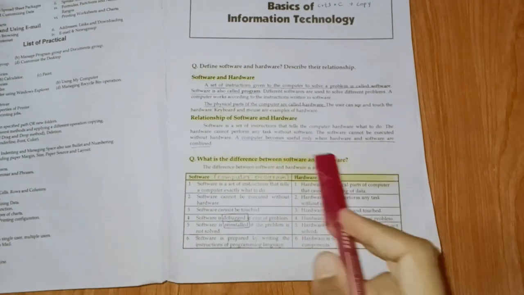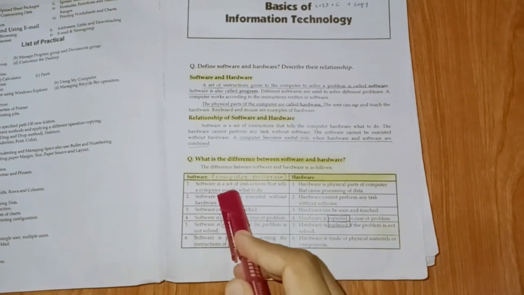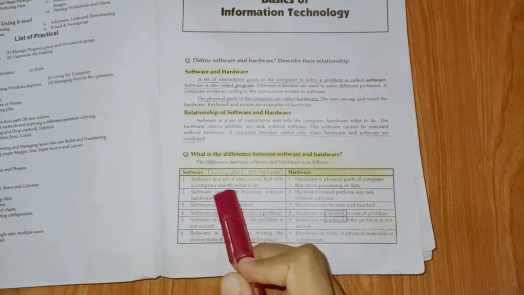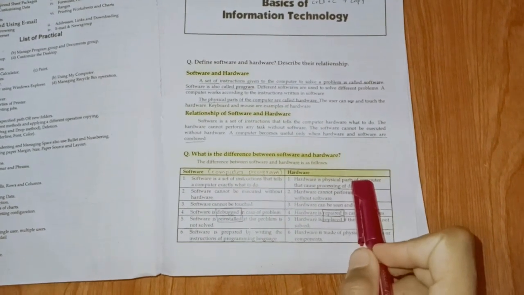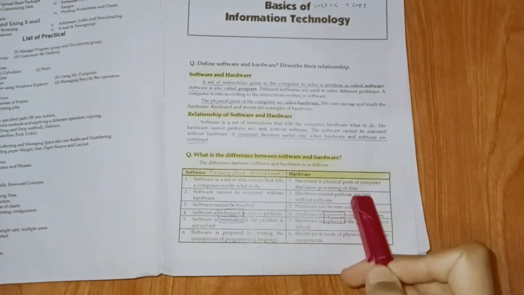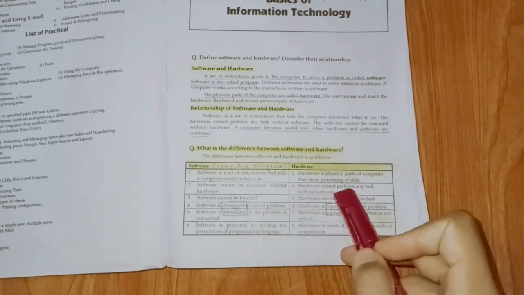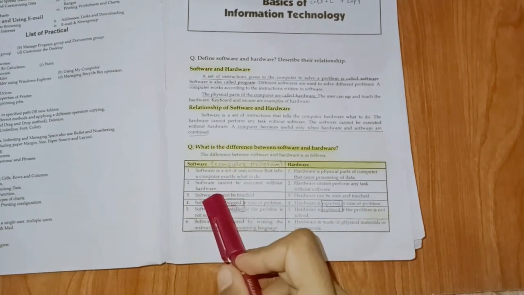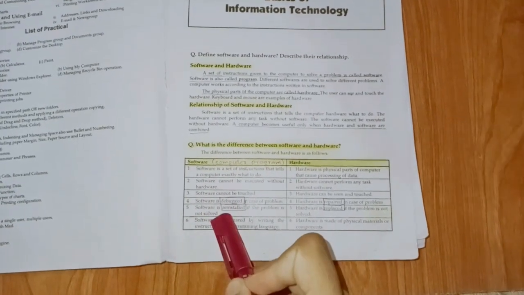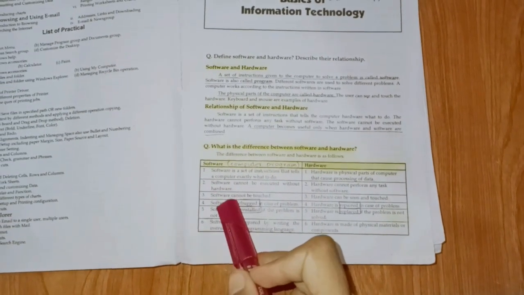Now let's discuss the difference between hardware and software. Software is the set of instructions that tells the computer exactly what to do. But on the other hand, hardware is the physical part of the computer that causes the processing of the data. Software cannot be executed without the hardware. Hardware cannot perform any task without the software. This means hardware and software are mutually dependent. Without software, without hardware, there is nothing.